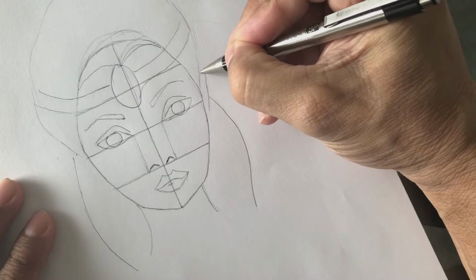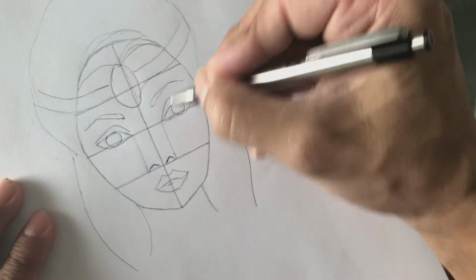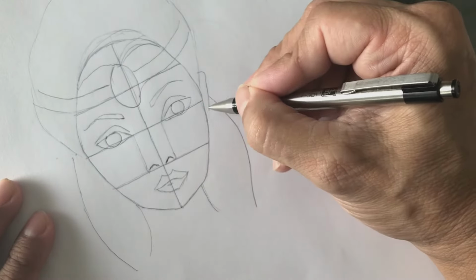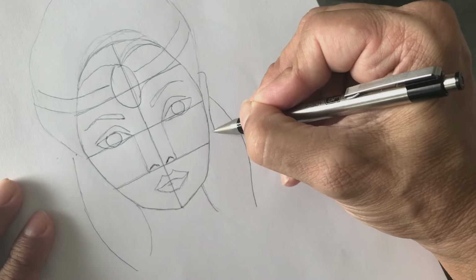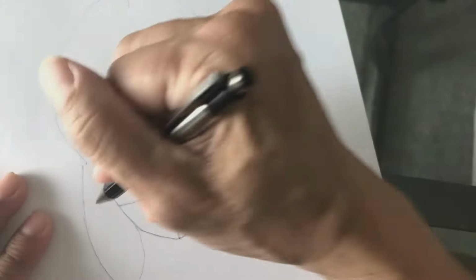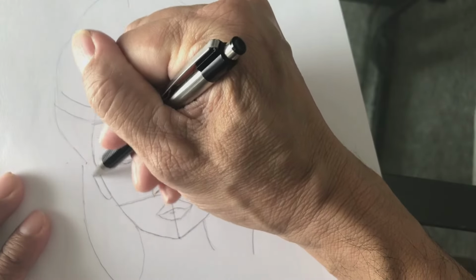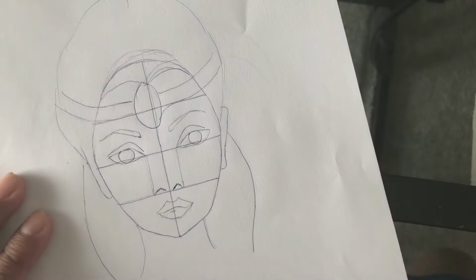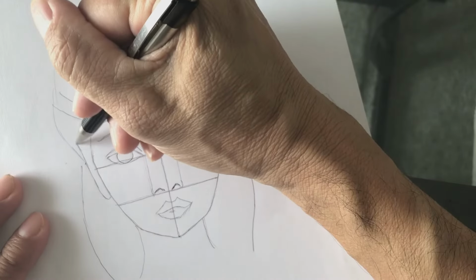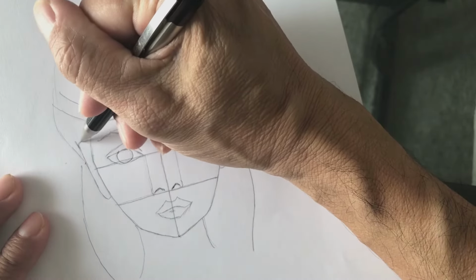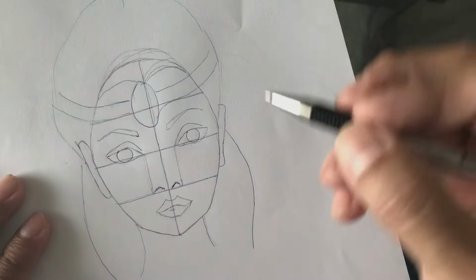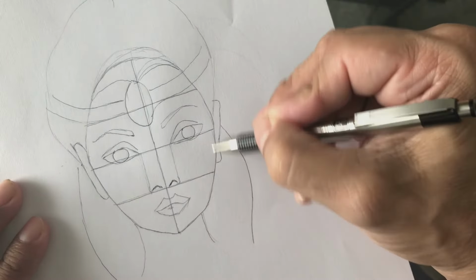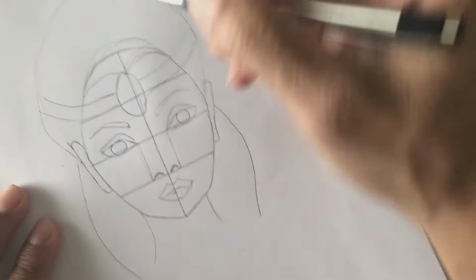And the ears, I usually put them between the eyebrow and the bottom of the nose, depending on the character that you're doing. If you're doing a character that has pointed ears, maybe a fairy or something, you just draw them in bigger or smaller, however you want. But basically, I just use that guide right there.